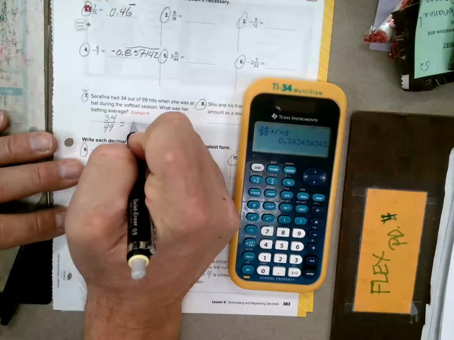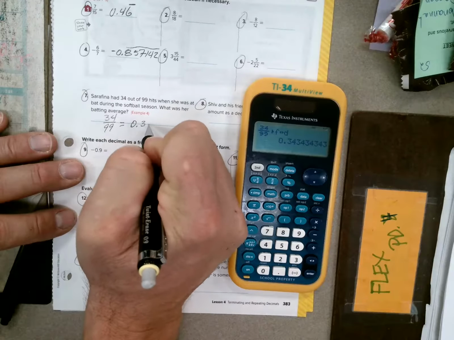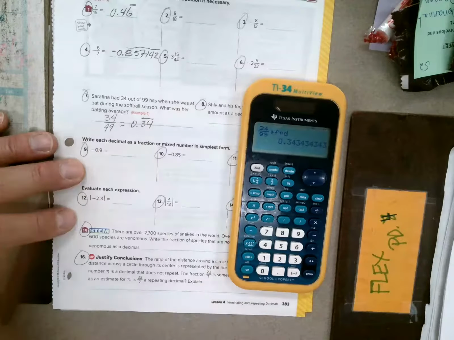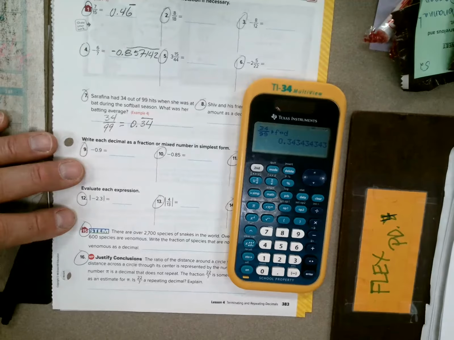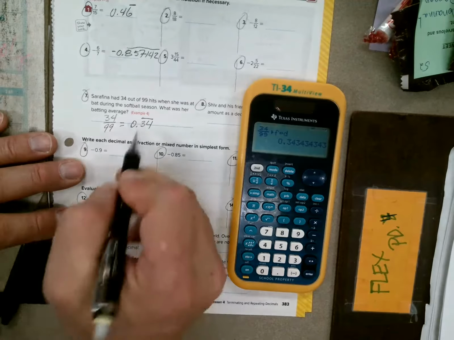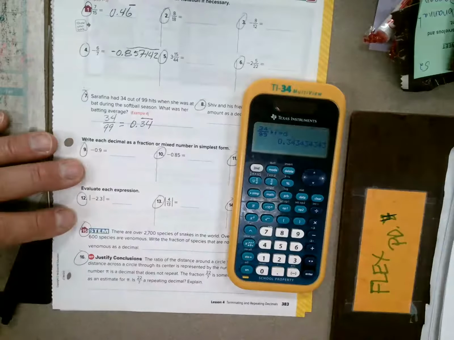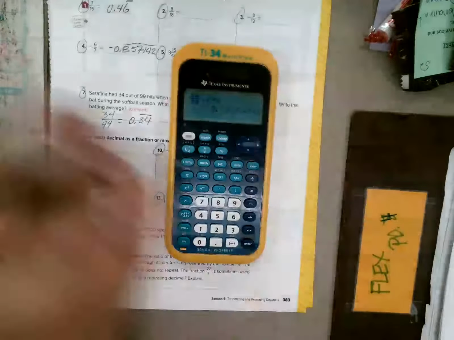All right, well, let's talk about this for a second. Okay, it's 34 hundredths repeating. Now, usually a batting average goes 3 places, but we're just switching it to a decimal. Okay. All right, guys, that's that.